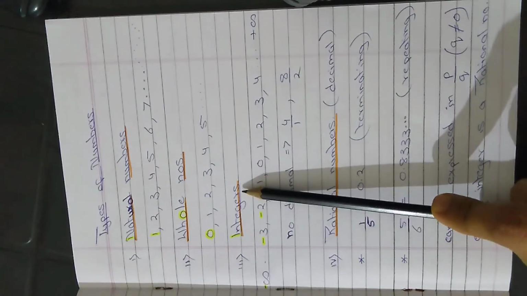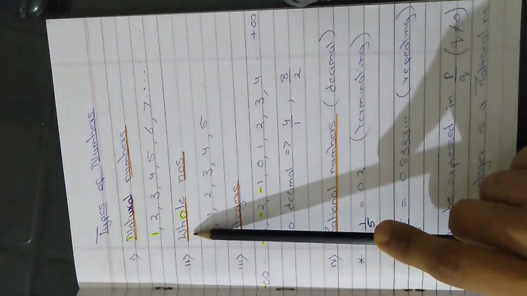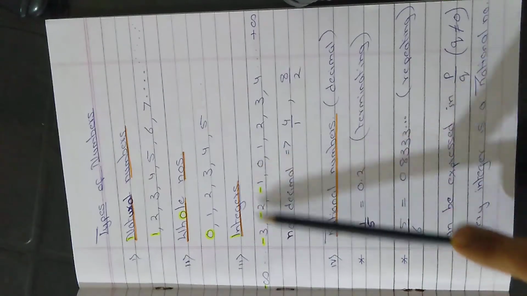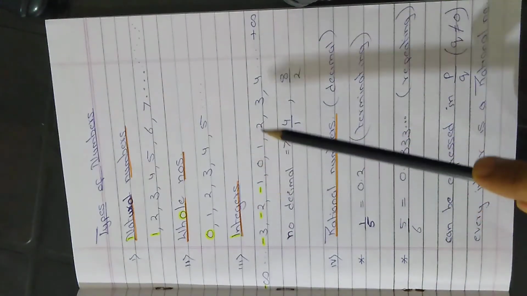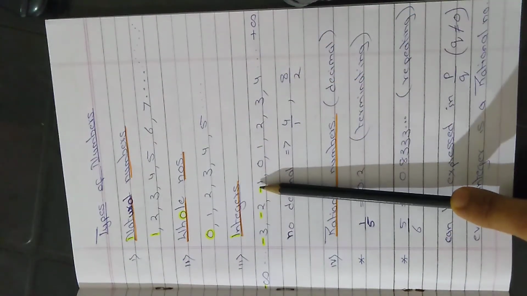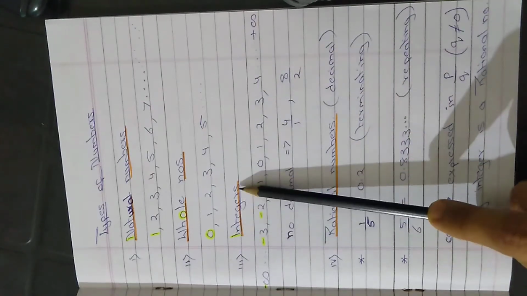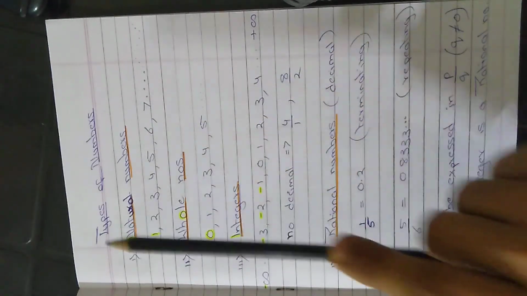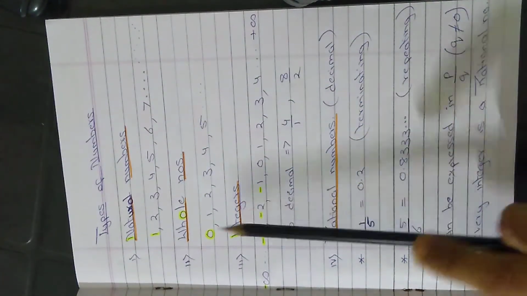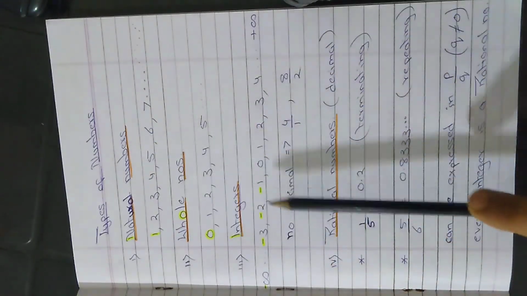Now the third type of number that we have are integers. So integers are natural numbers plus whole numbers and plus negative numbers also. So that's the only difference. If you take integers, you automatically get natural numbers as well as whole numbers.